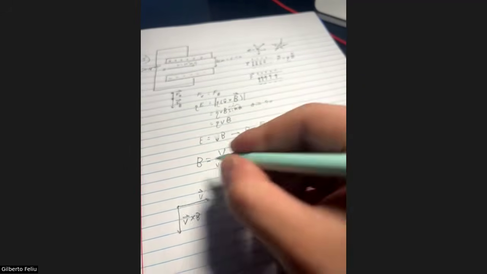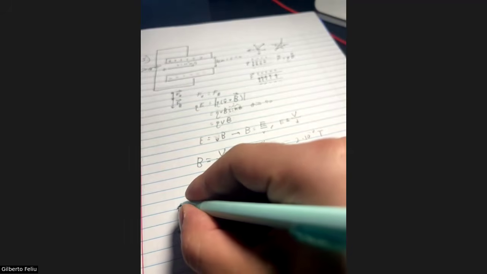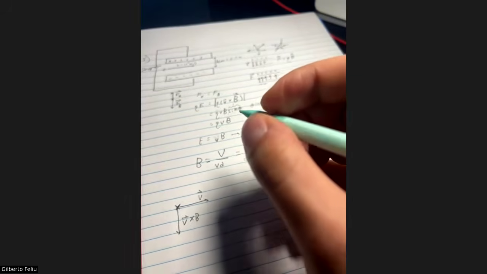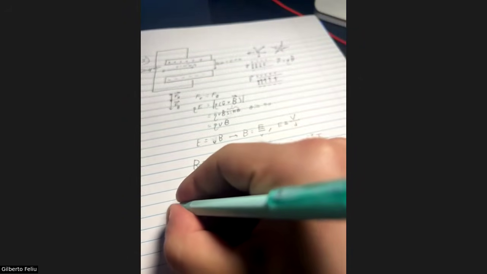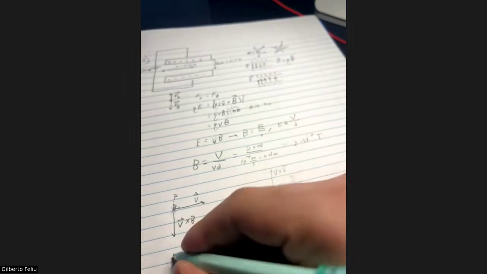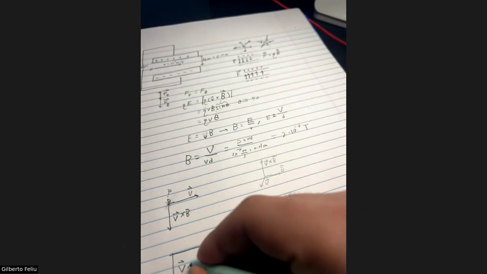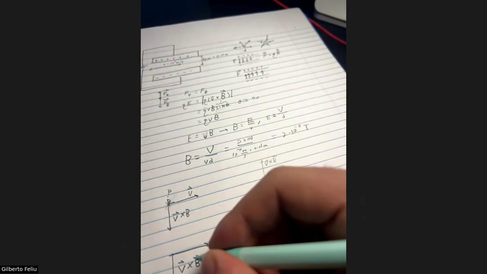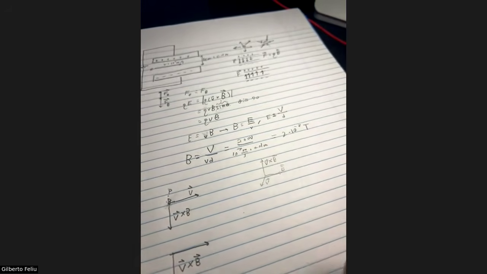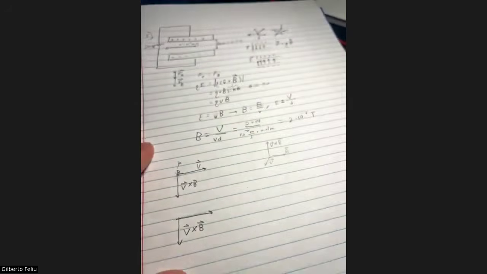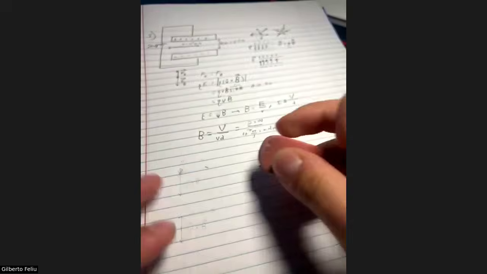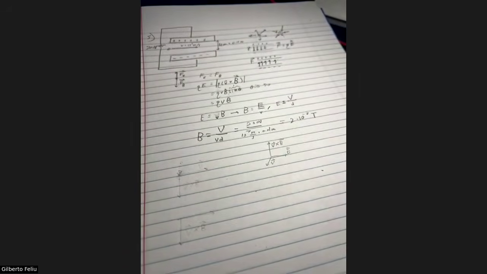Should this vector point into the page or out of the page? So let's try both. Let's say B points into the page. Let's assume that. Or let's just put a B here, B question mark. So V points this way, V cross B points this way. Oh, no. Actually, we need V cross B to point up, because Q just gives it scaling, but it also reverses the direction since it's negative.